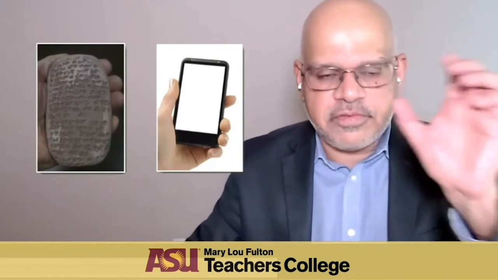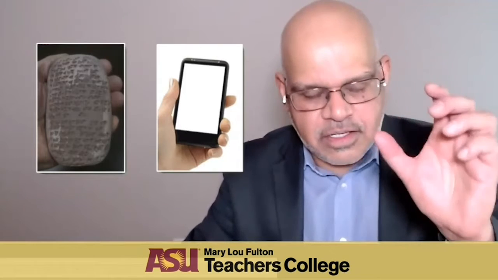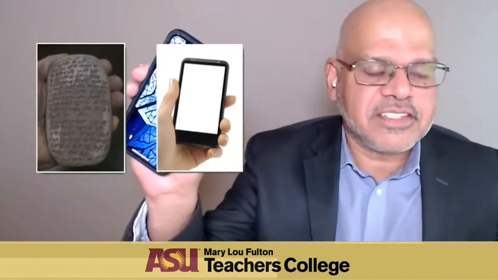This is an image of a little stone tablet with markings. That was the amount of information that you could hold in your hand 2,000 years ago. And then think about the next image, which is the amount of information that you can hold in your hand because of this device, right?